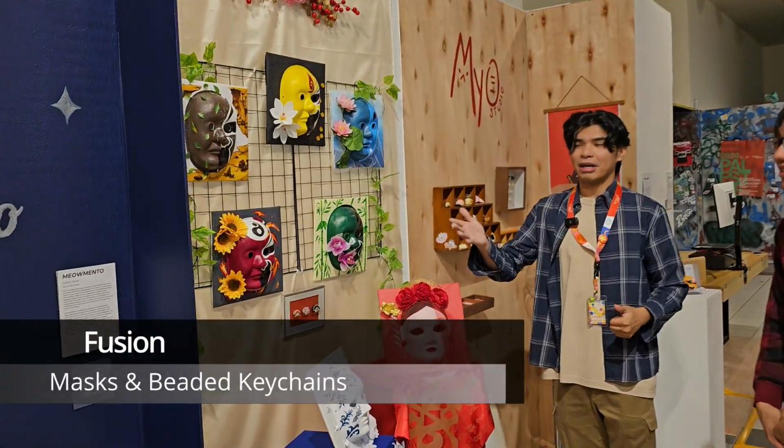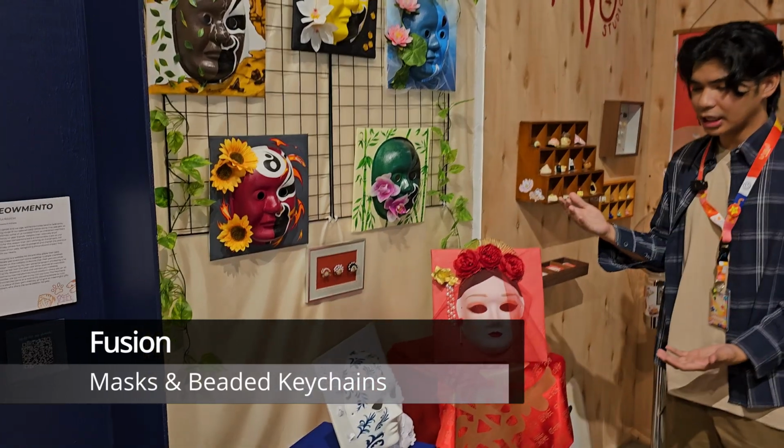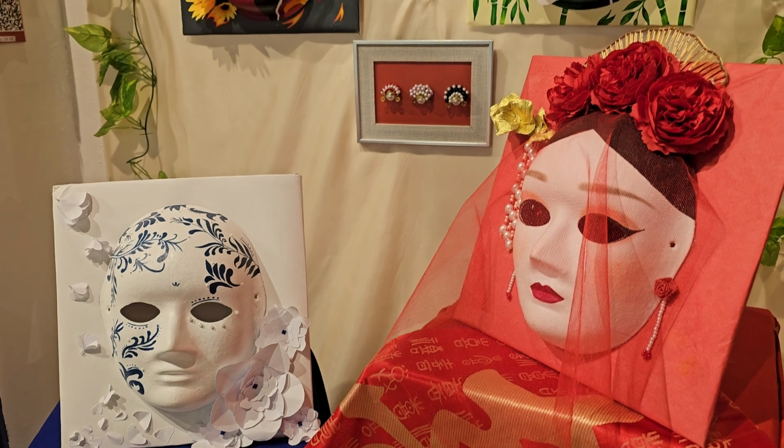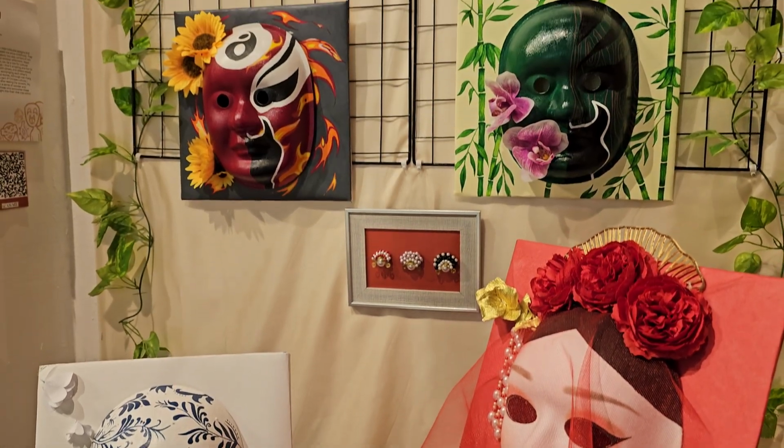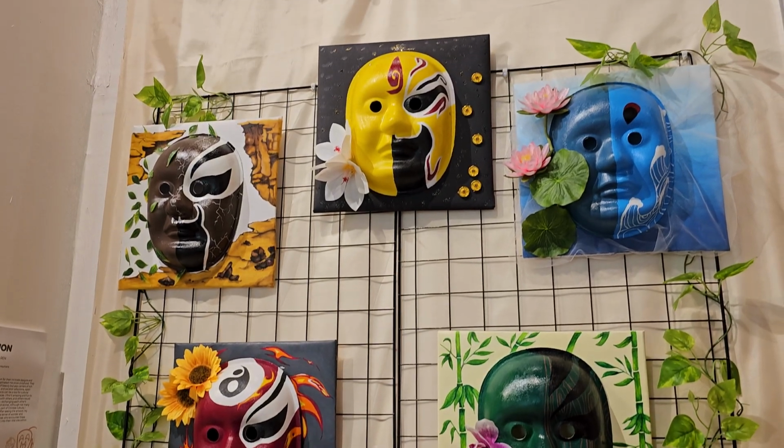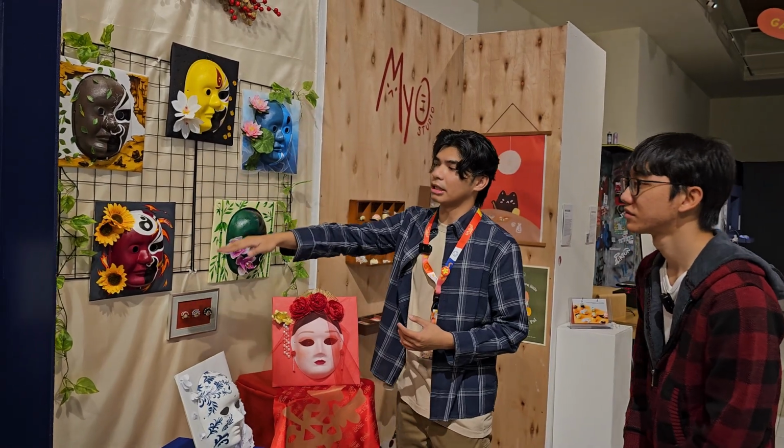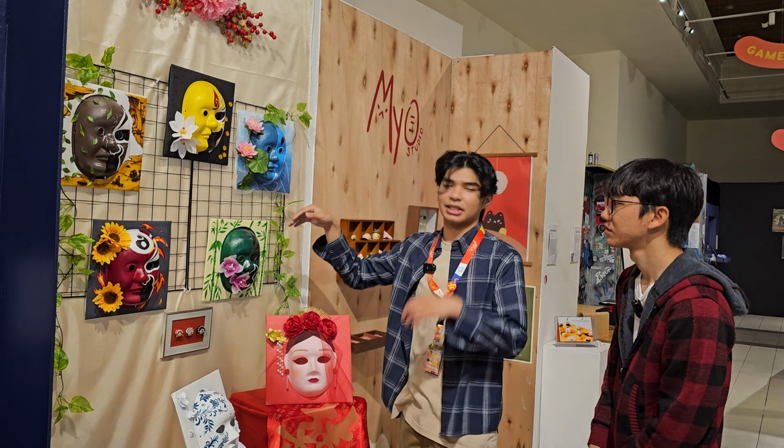This is Fusion by Fa Man Ren. And she is doing, do you know Chinese opera? Where the masks rapidly change? Yes. Yeah. So she wanted to use that inspiration to highlight Chinese culture. For example, she used these masks to represent the 5 elements within Chinese culture.